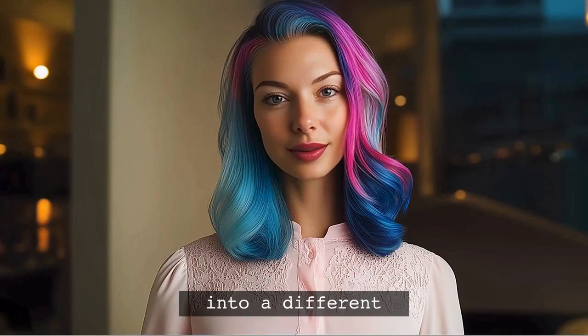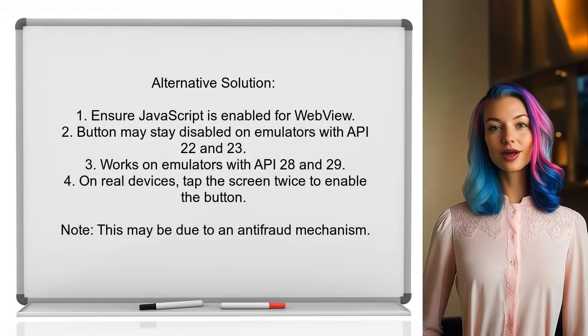Now, let's dive into a different answer from another user. One user shares an alternative solution. They emphasize that JavaScript must be enabled for the web view. However, they also found that the authorization button can remain disabled in certain situations. They noted that on emulators with API levels 22 and 23, the button stays disabled regardless of settings, but it works on emulators with API levels 28 and 29. On a real device, they discovered that tapping the screen twice can enable the button after it initially appears disabled.